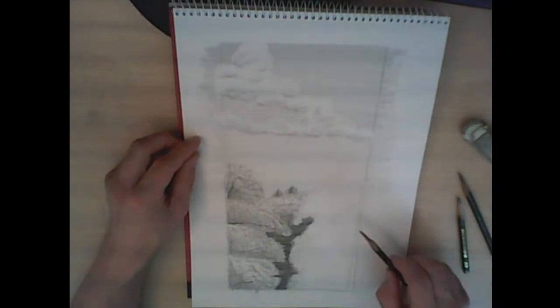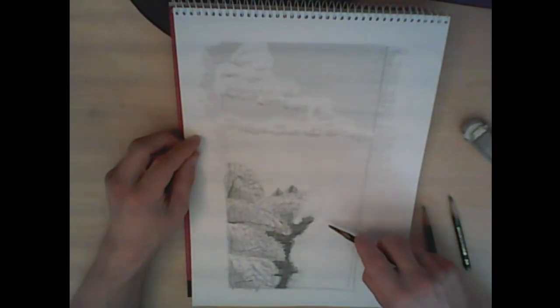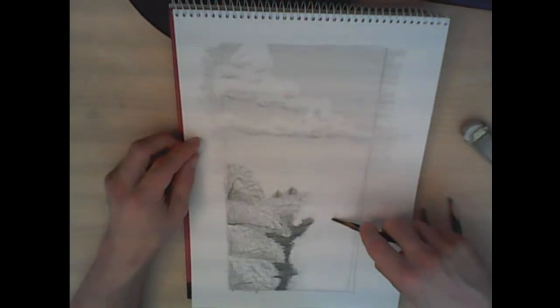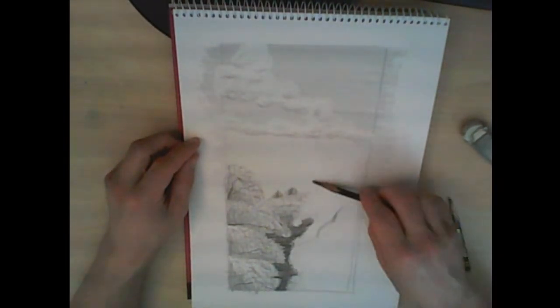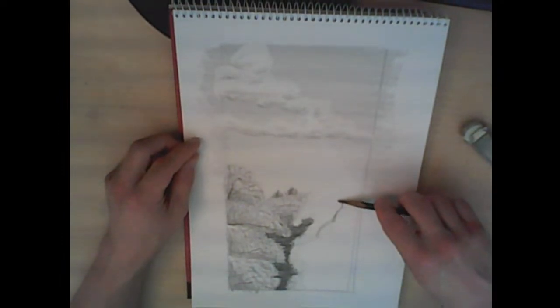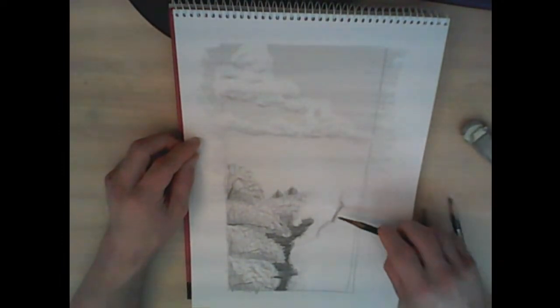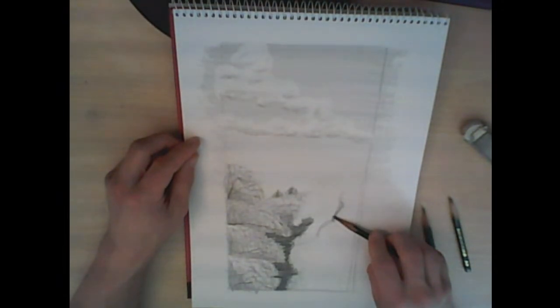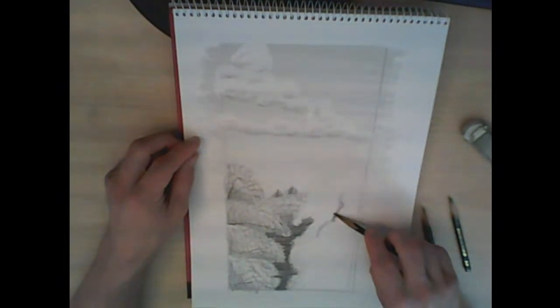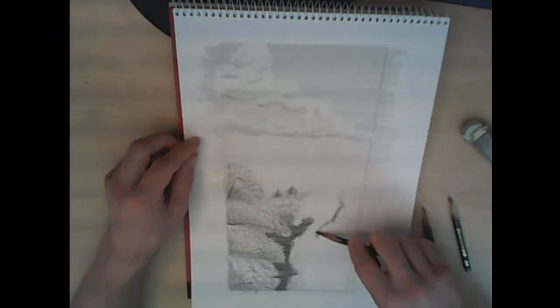Okay, for the left side, 3B pencil, same thing. Towards the middle of this outer tree, it's going to be darker than on the outside, but I'm only going up to right here, because to the right of it, the next tree is going to begin.